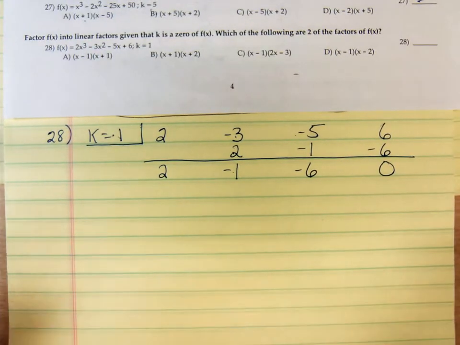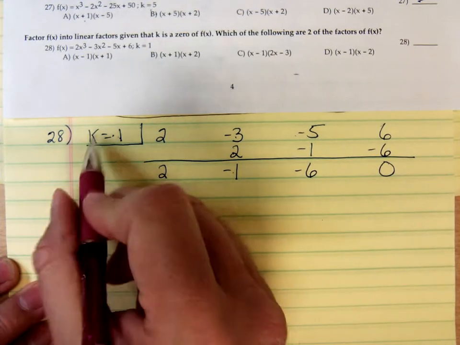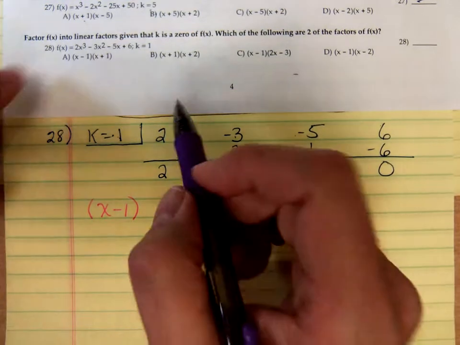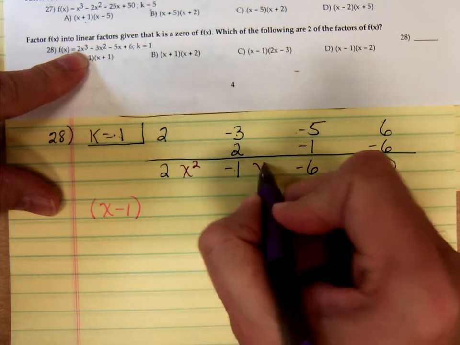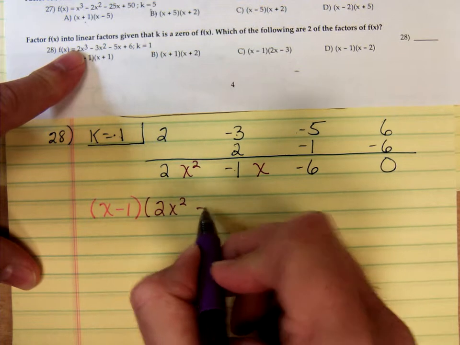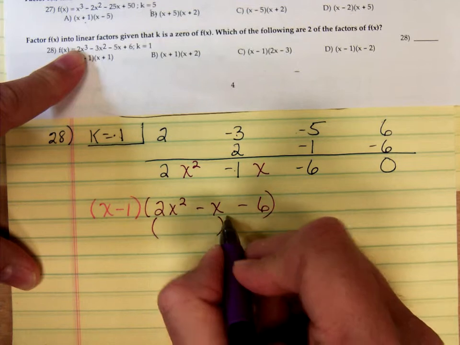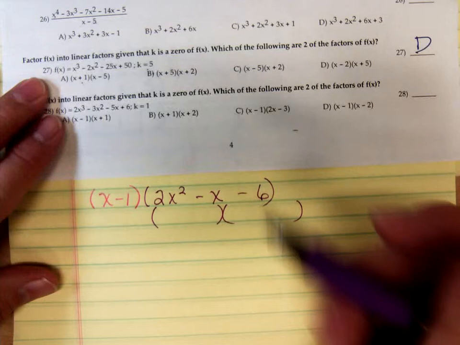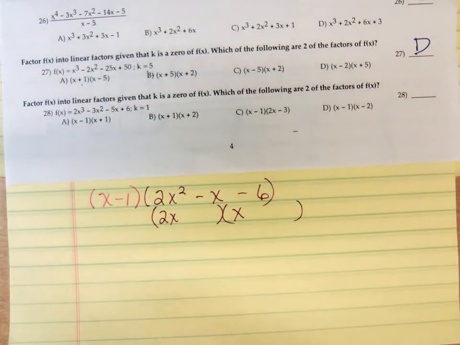So our first factor is always x minus k. So we'll write x minus 1. Now this had started off with x to the third, so x squared, x, constant. So I need to factor 2x squared minus x minus 6. Well, for 2x squared, there's not a lot of possibilities: 2x and x. Now for 6, there's 1 times 6 or 2 times 3.